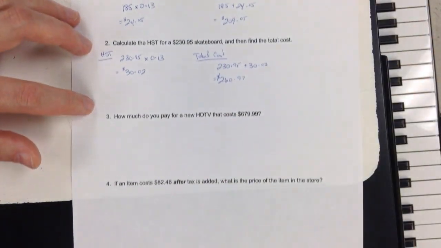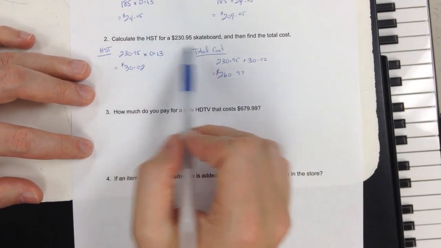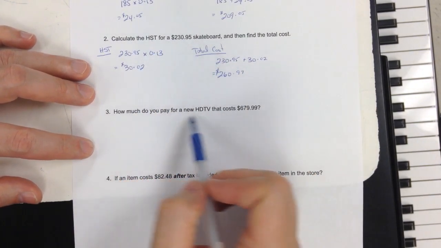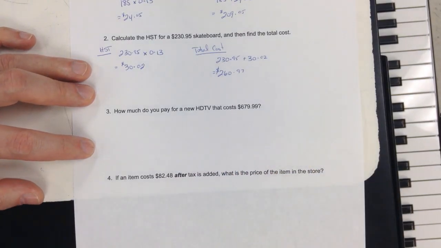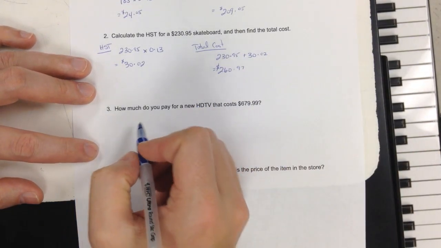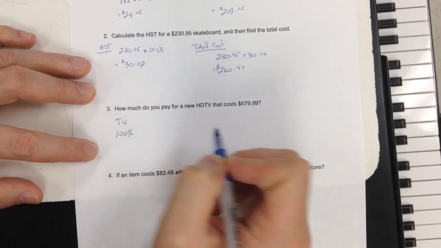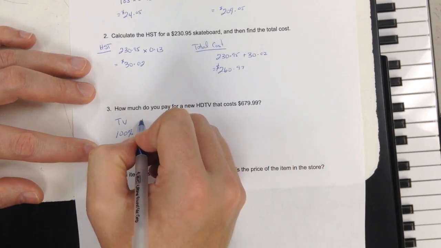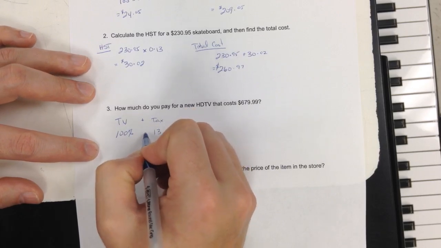So for the third one, similar type of question, but it doesn't ask us to calculate the HST and then the total cost. It just says, how much would you pay for a new TV? Okay. So there is one way that we can calculate tax slightly differently. If we think of the cost of the TV as 100% of the price, and then we're going to add our tax on, and our tax is 13%.